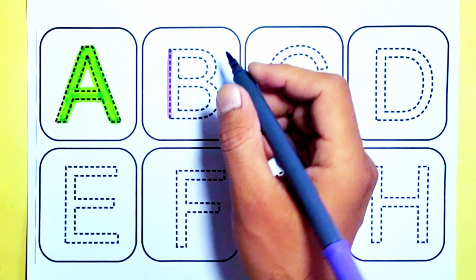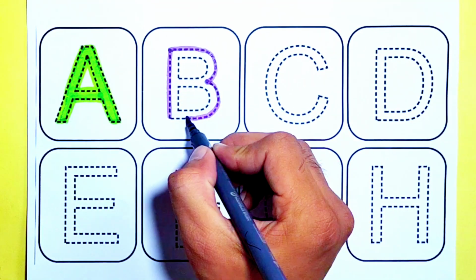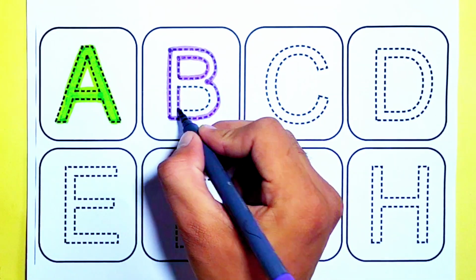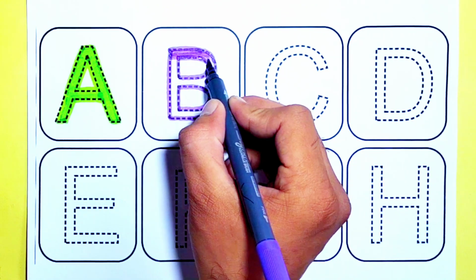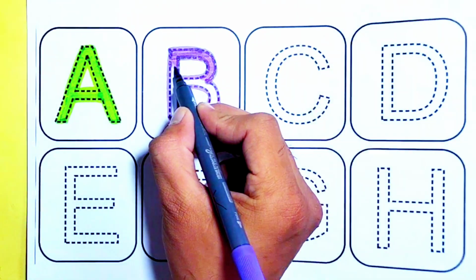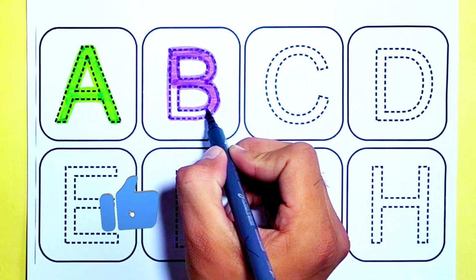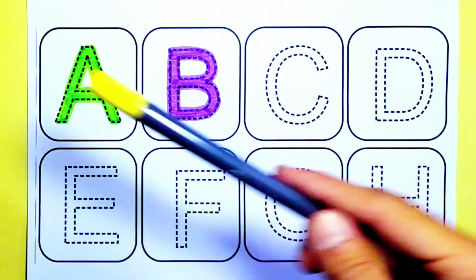B for ball. B for balloon. B for ball. B for balloon. B for ball. B for balloon. Yellow color.